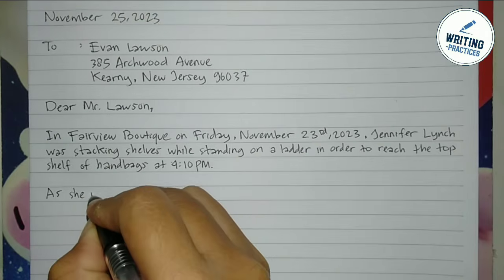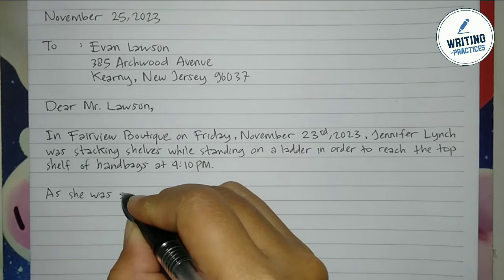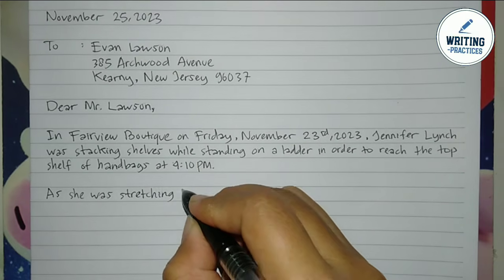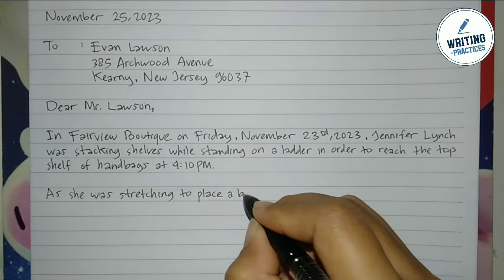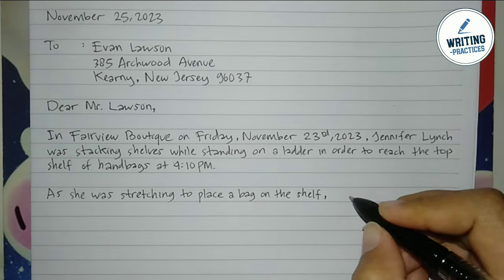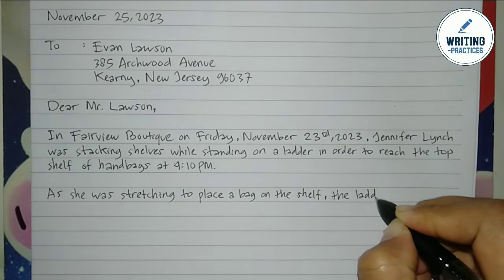In the second paragraph, this is the place where you tell step by step, or the chronology, about the incident. Of course you cannot just tell that the employee fell from the ladder and leave it at that. Nope, you must tell every detail chronologically.